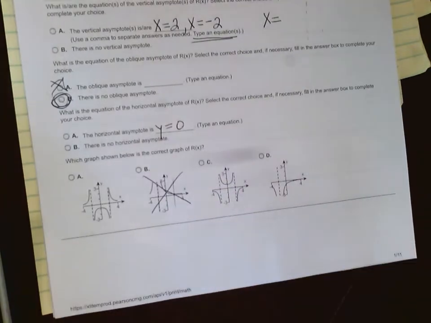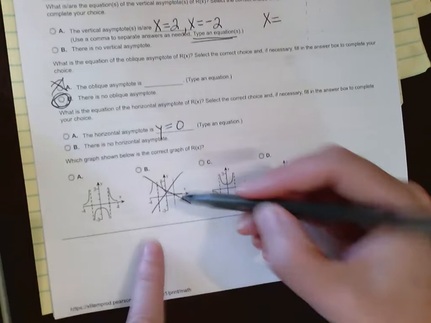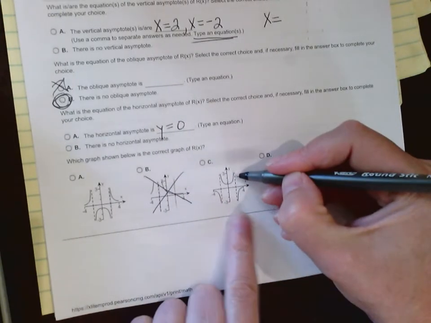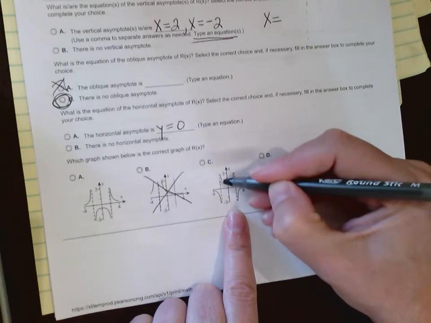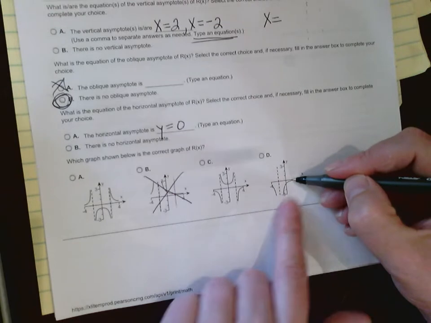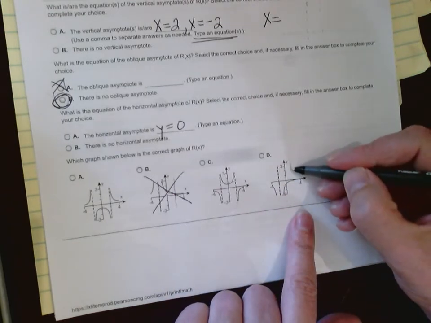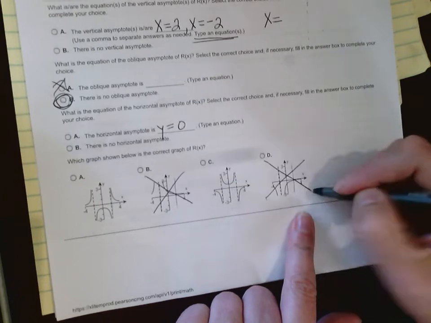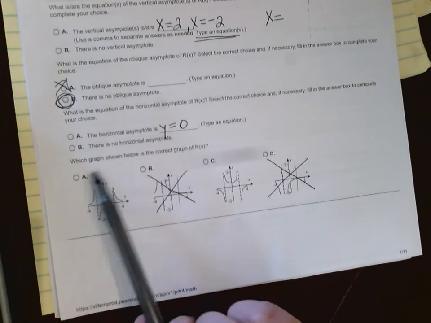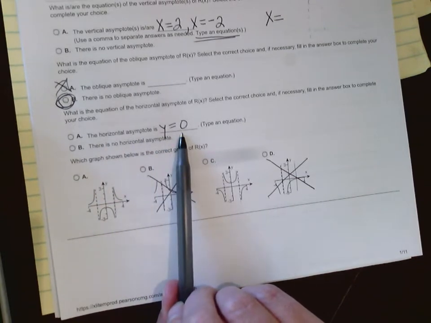So it's not that one. This one has, I'm saying horizontal, I mean vertical, up and down, vertical. So this one does have vertical asymptotes here and here, so this one's still okay. Now look at this one. It only has a vertical asymptote at negative 2 and not at positive 2, so it's not that one. Now, we also know that there is a horizontal asymptote at y equals 0.